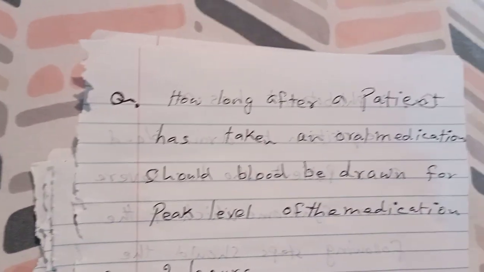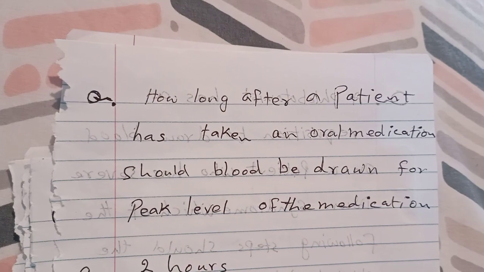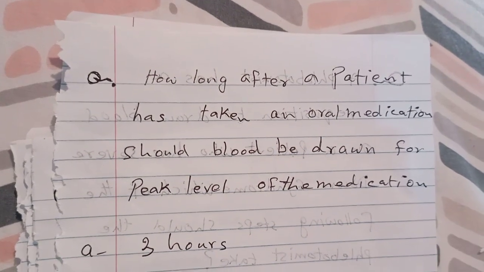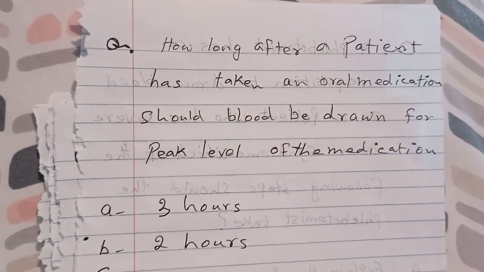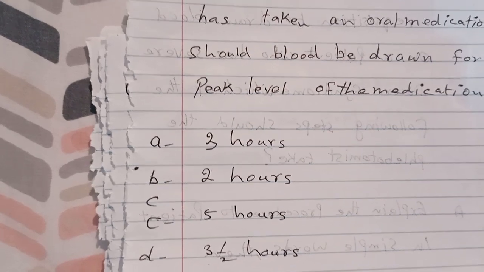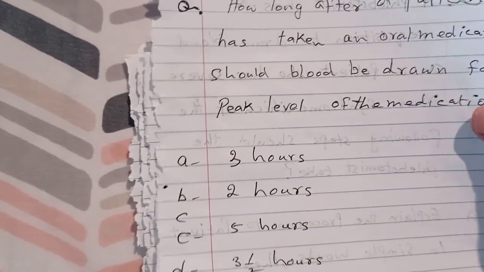How long after a patient has taken an oral medication should blood be drawn for peak level of the medication? 3 hours, 2 hours, 5 hours, 3.5 hours. The answer is B. 2 hours.